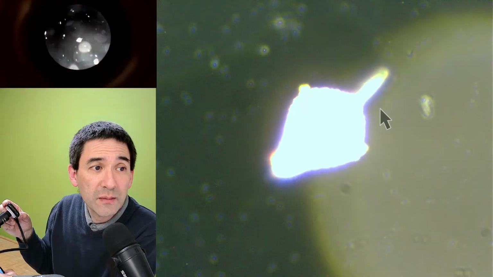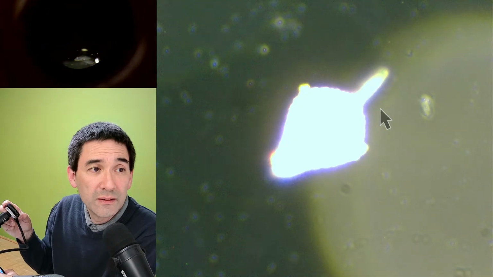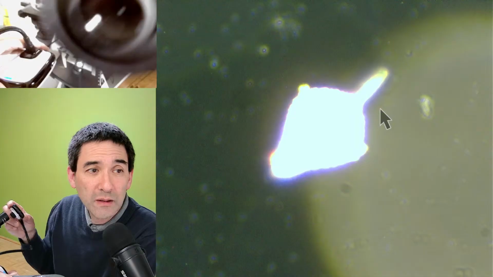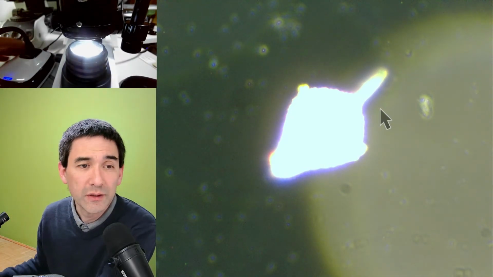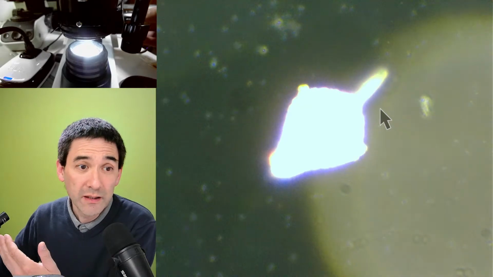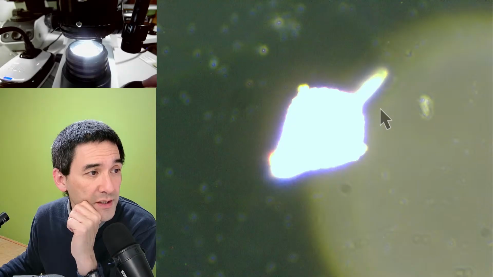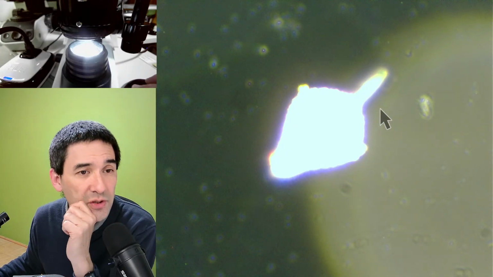You see, that's one of the disadvantages, that unfortunately we're limited a little bit by the dynamic range of the camera, which is a pity. I tried to adjust the image quality.